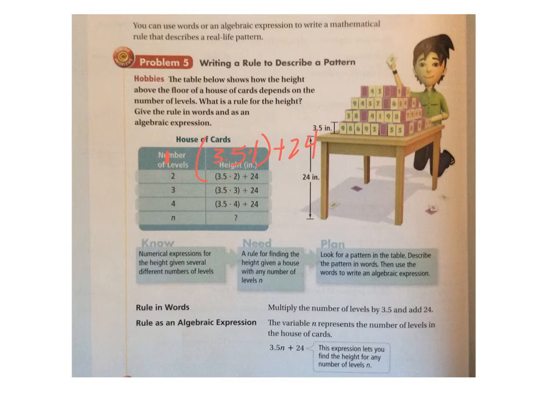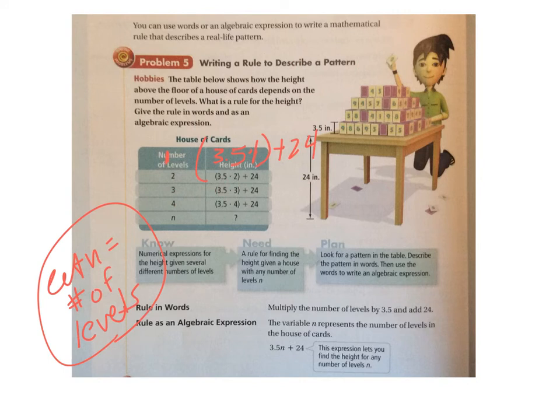So we start out with that let statement, or in this case they're using n. Let n equal number of levels. Okay. Again, do not forget that let statement. I'm pretty picky about that. I promise this is the letter L right there. So the expression you're going to write then is going to be this right down here. 3.5, that's the height of the card, times n, plus the 24 inches, the height of the table.